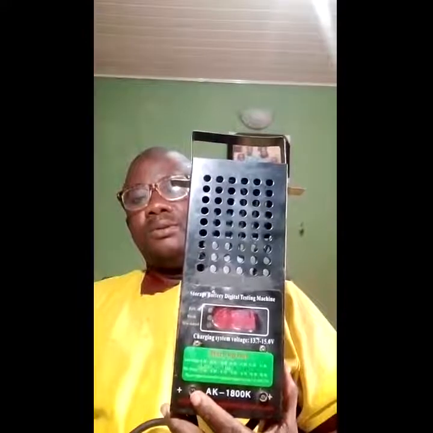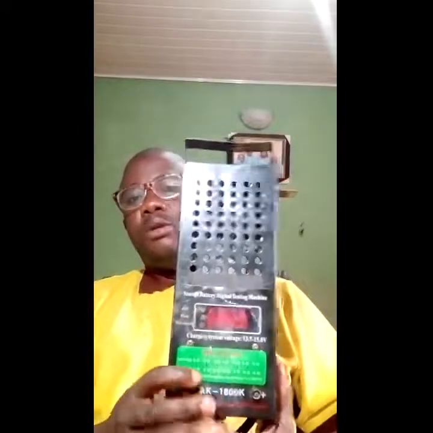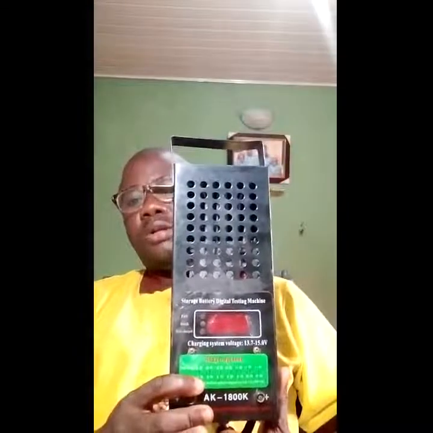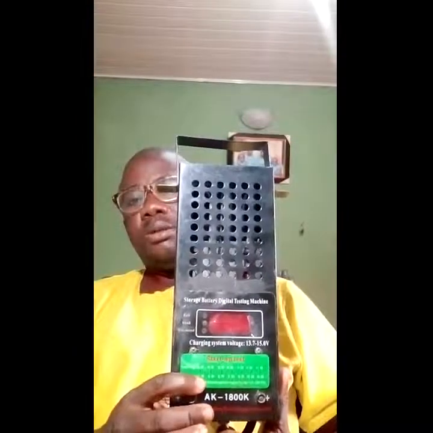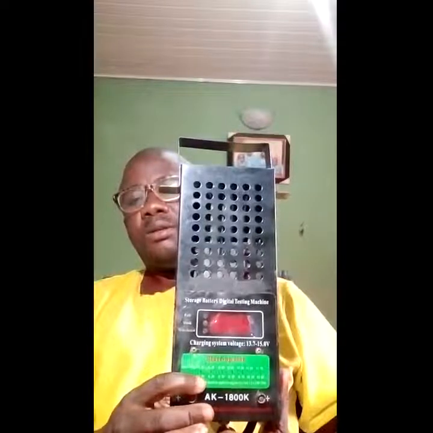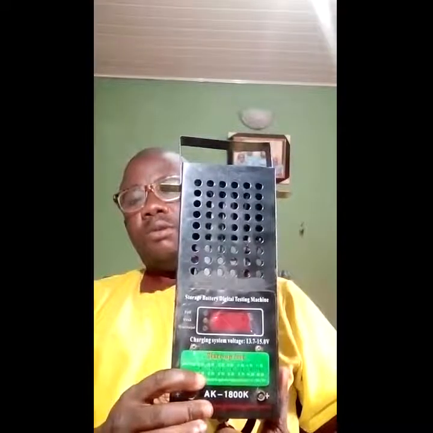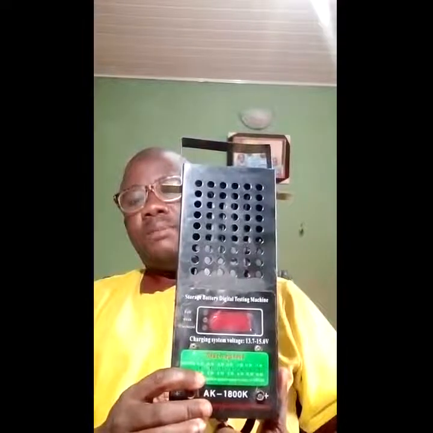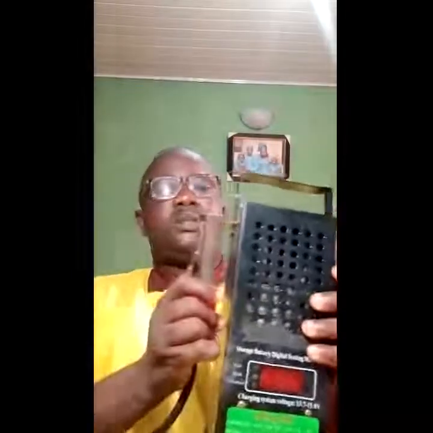That means that battery is good. But if it drops below 10 volts within 1 minute as you load the professional battery tester, that battery is bad. So that is the two methods of testing whether a battery is good or bad.